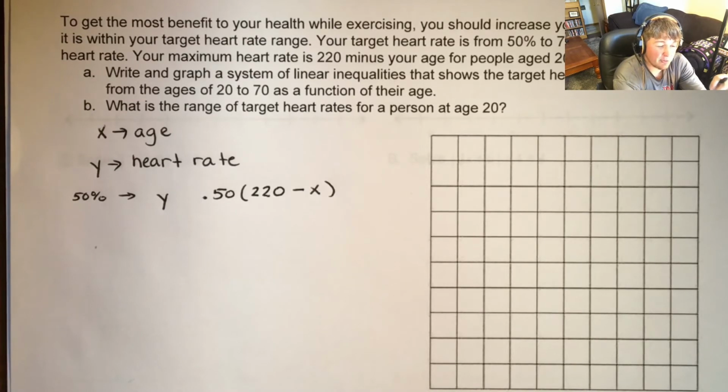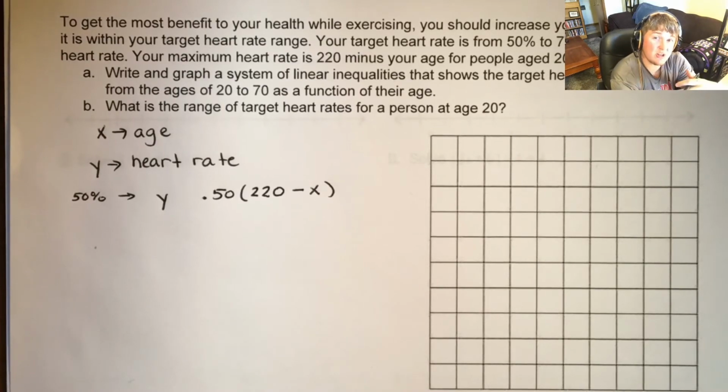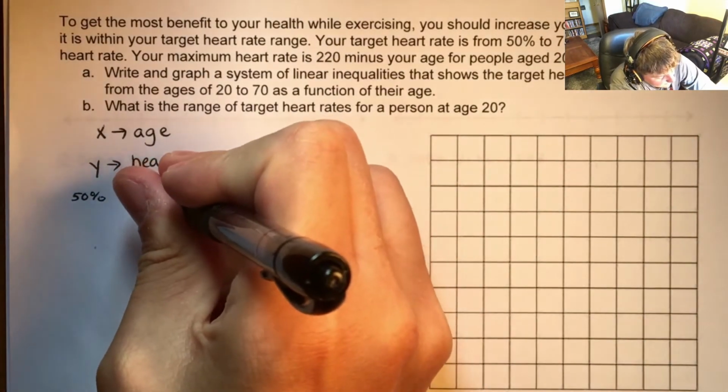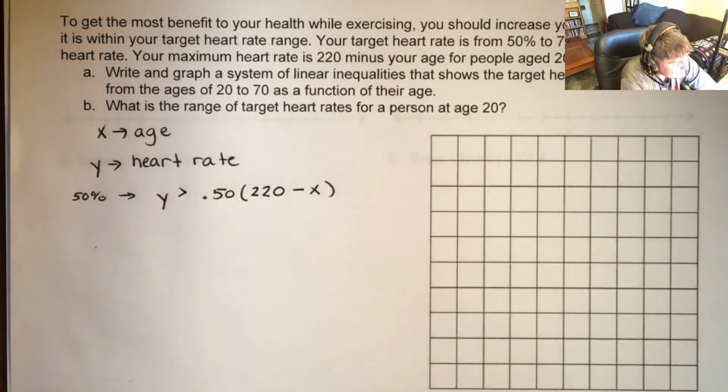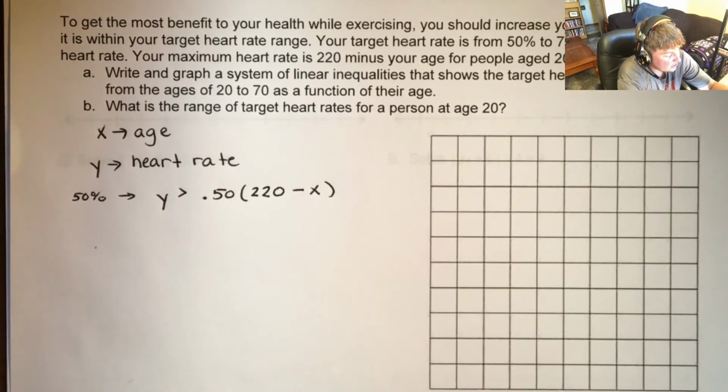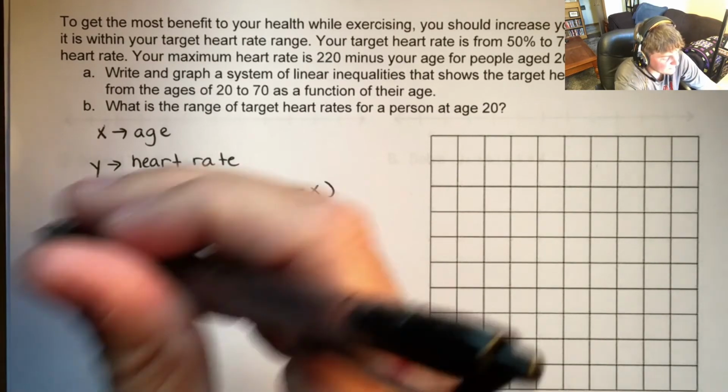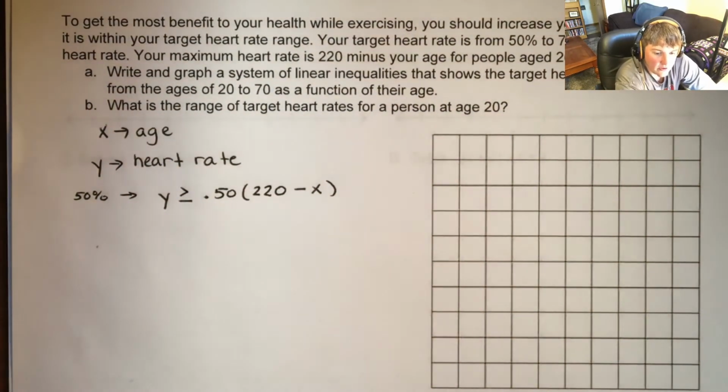Well, I think we can obviously exclude less than or less than or equal to, because we want it to be above. So we know it's going to be some brand of greater than. Now we just have to figure out if it's going to be greater than or equal to. Your target heart rate is from 50% to 75% of your maximum heart rate. From what I'm reading here, it's indicating that it could be 50%. It also could be 75%, including 50% and including 75%. So I think it's fair to say that we can go greater than or equal to here.